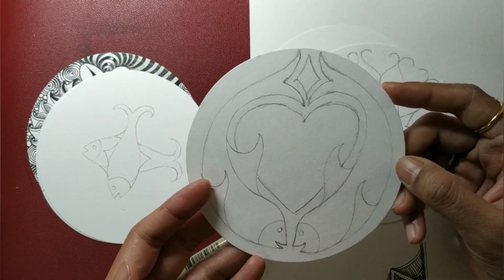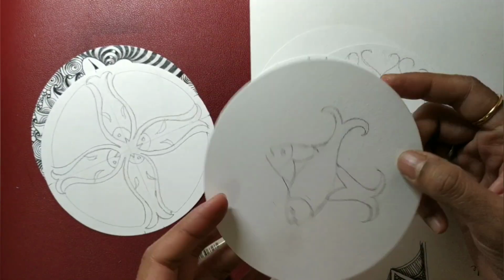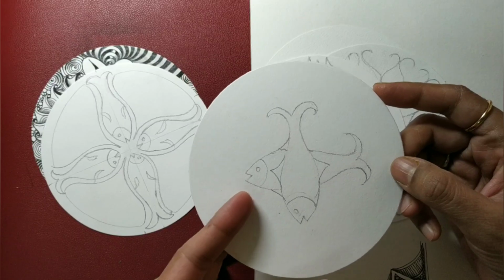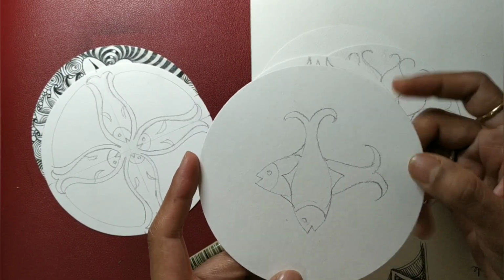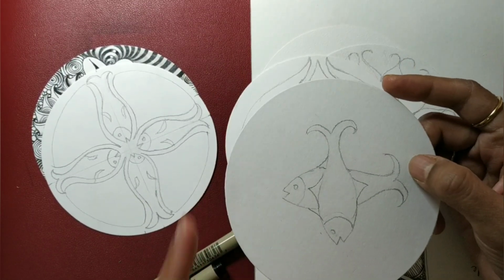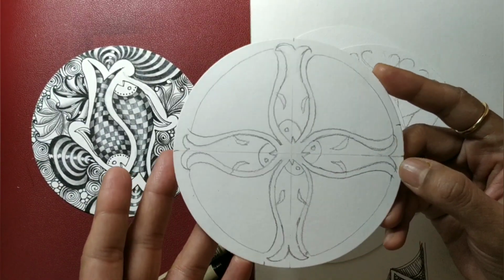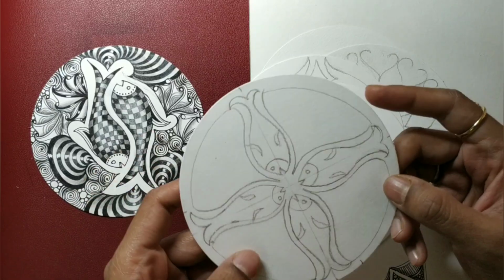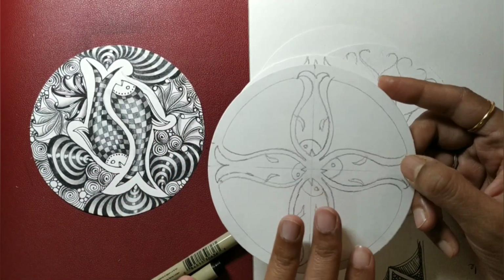So I thought of using the theme for Zentangle, also create some beautiful Zentangle inspired art around these fishes, but use our Zentangle patterns and tangles to both fill in the fishes and tangle around it, right? So these are some of the strings that I've already posted, and you might want to draw them first, right? Because I'm just going to use these styles.